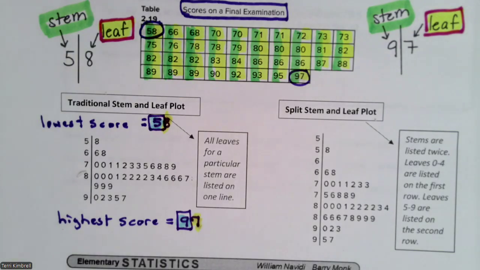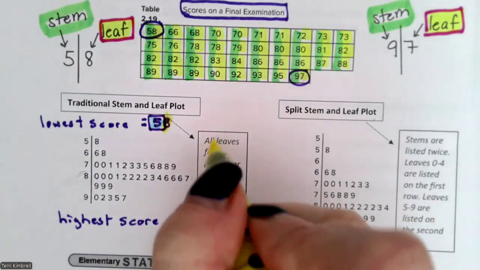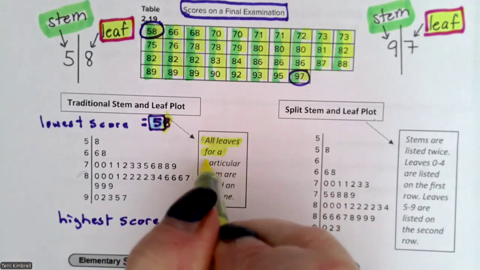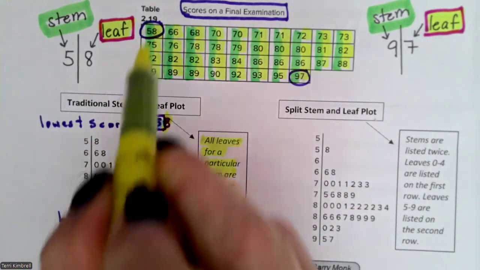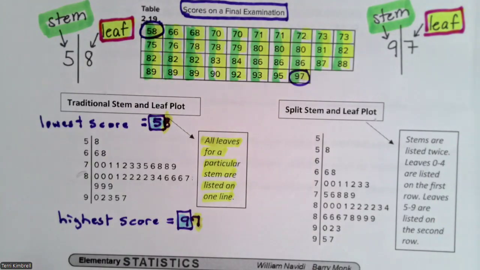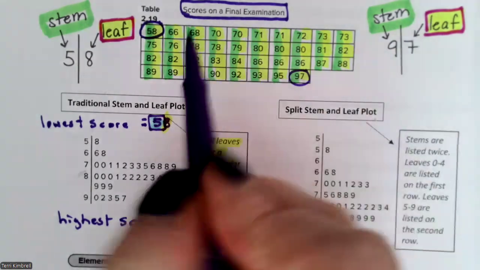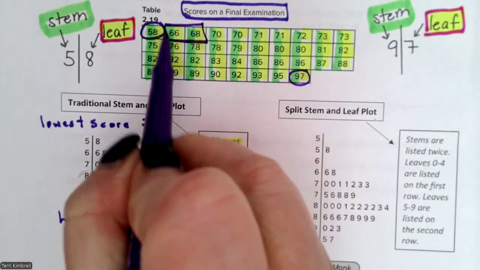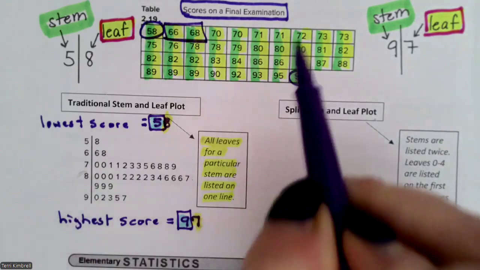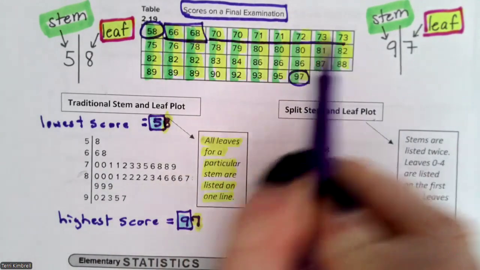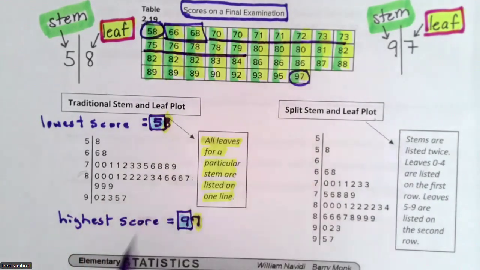So all leaves are listed on one line beside the stem. So if you notice, you only have one of the 50s, so it would be 58. When you go to your 60s, you would have a 66 and a 68. And then you would go to your 70s and you would list all of the 70s.